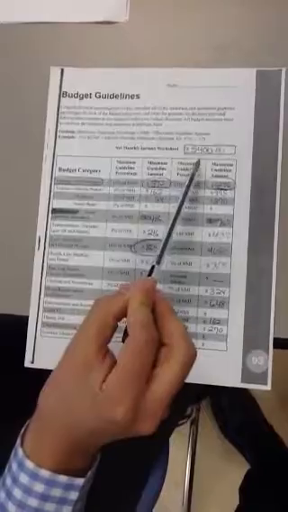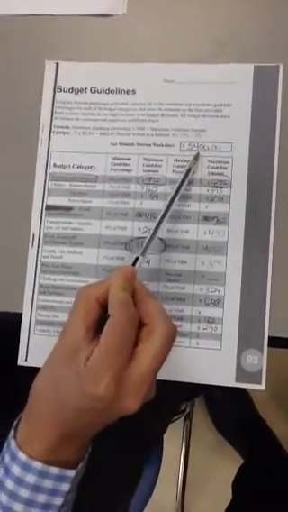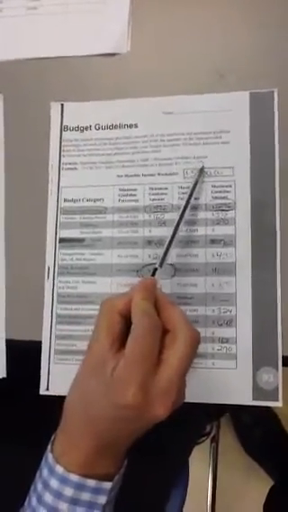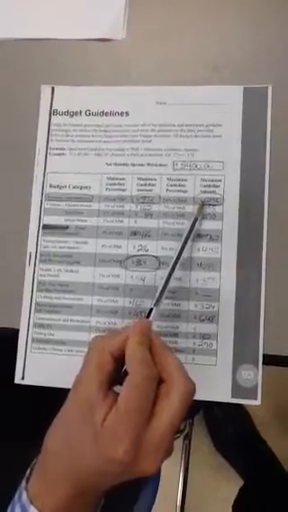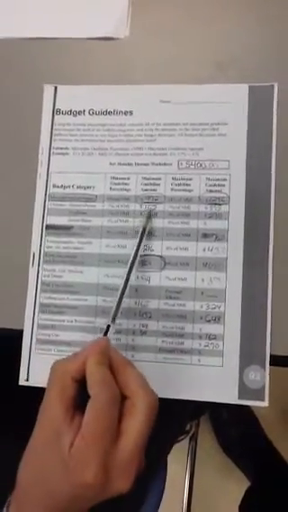So I'm going to use this as an example. I transferred the net monthly income, $5,400, that you get every month. Remember, that's your take-home pay. And all I did was I multiplied it by 0.18, as they said in the example. So for housing, you can spend between $972 and $1,296. For utilities, between $162 and $378, and so on and so forth.